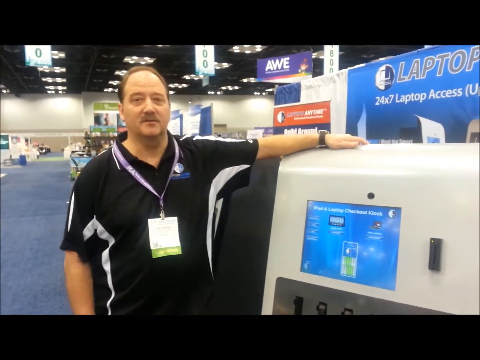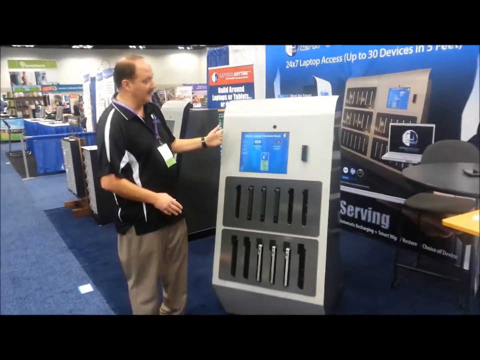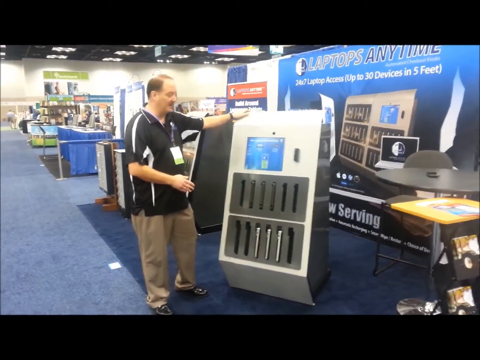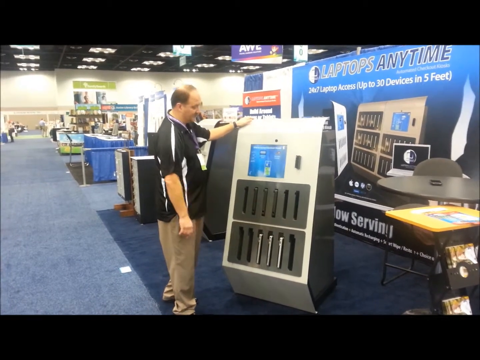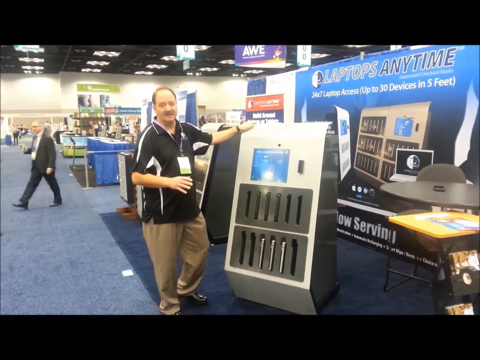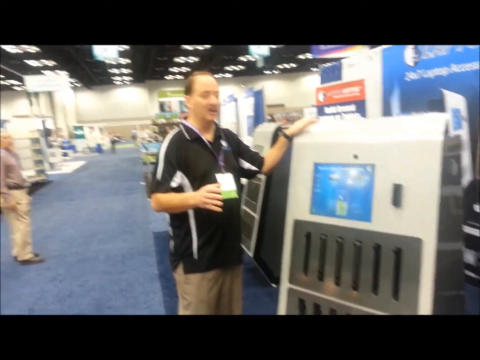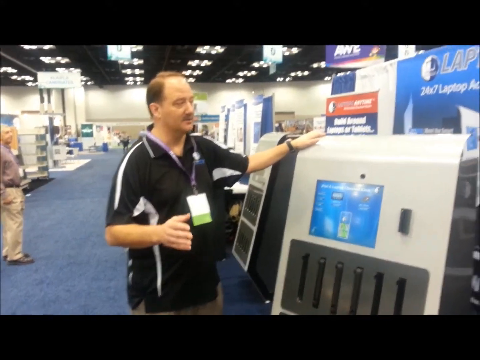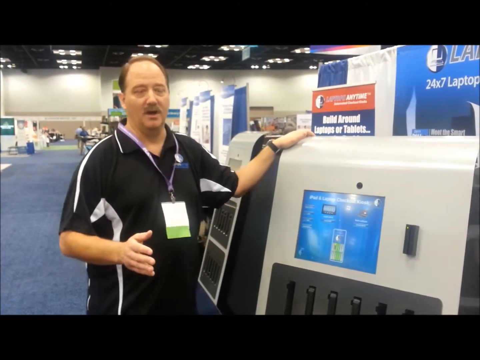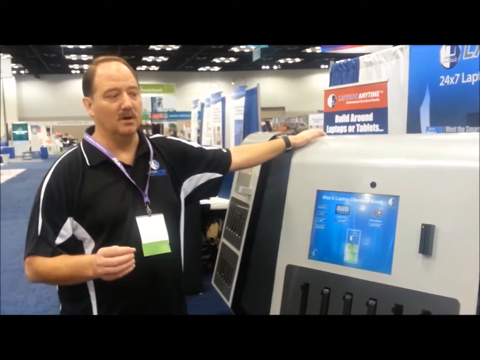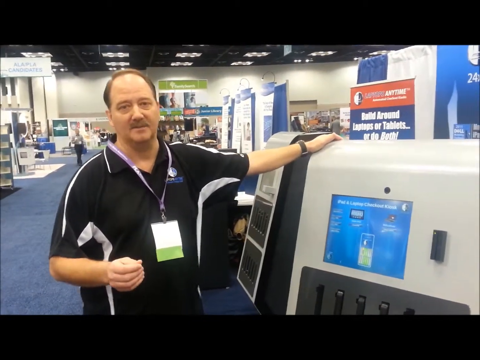We're here at 2014 PLA. This particular unit we have here is 30 inches wide, 60 inches tall. It is our combination machine. It has iPads and Dell Latitudes. Now, you can do iPad minis, Google Nexus 7s, Apples, MacBooks, MacBook Pros, MacBook Airs, HPs, Lenovos. We support all the major brands and pretty much most of the enterprise model laptops, and we can build around any other laptop that you bring to us.